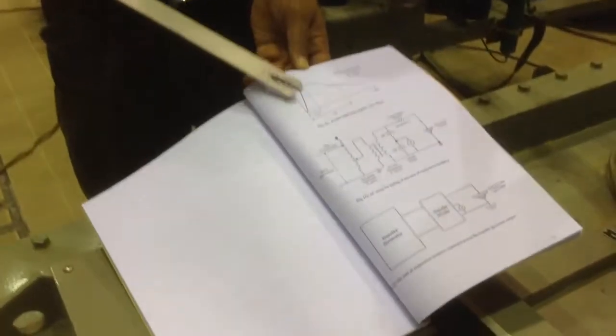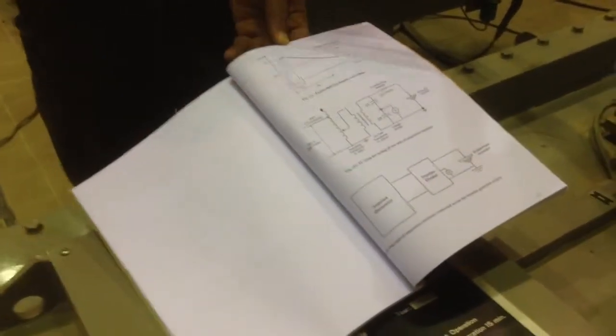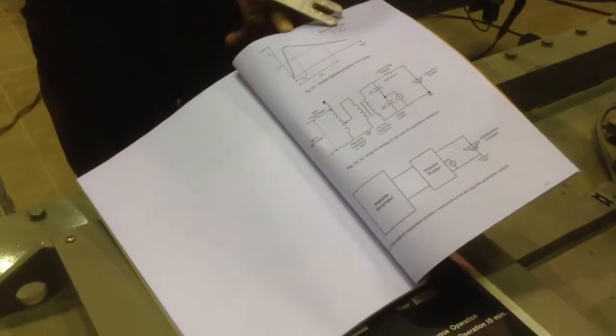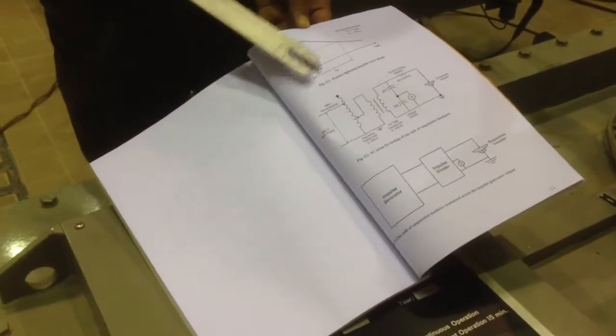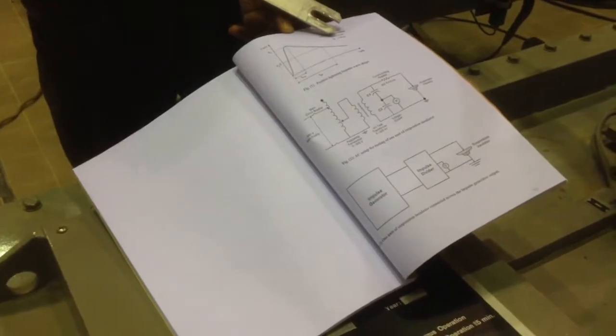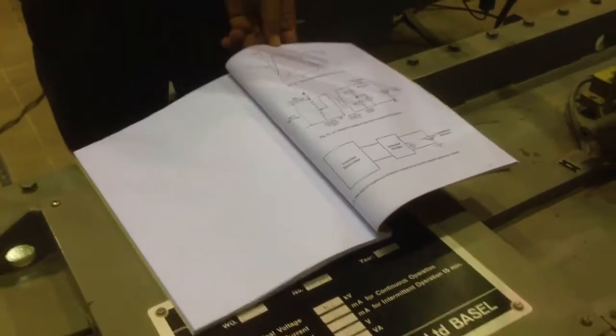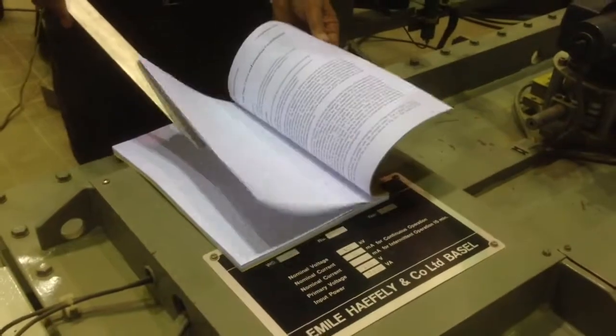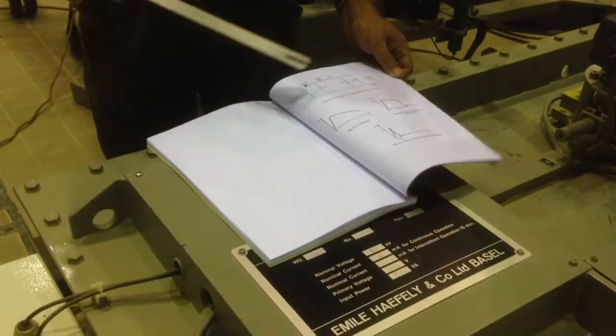Okay, very fast rise time, very fast decay time. You have 1.2 microseconds front time and tail time is 15 microseconds. Now, how do we generate this in the lab? So, if you go to the next experiment, this is the circuit.